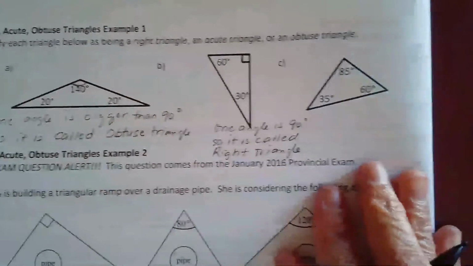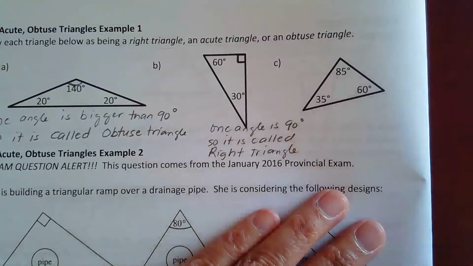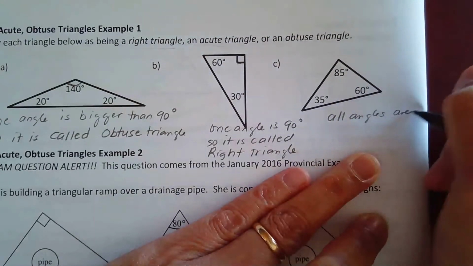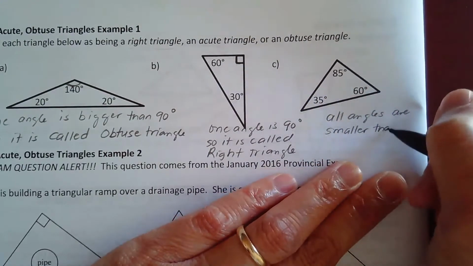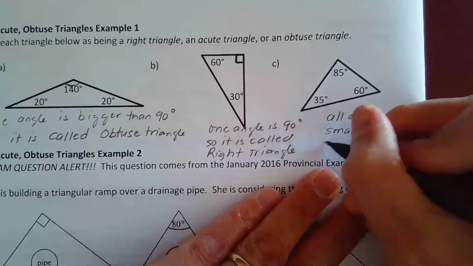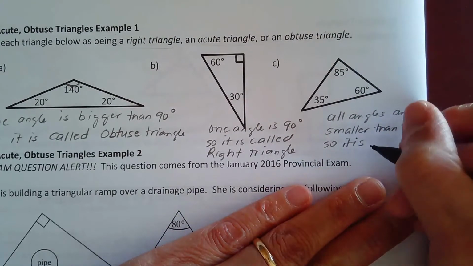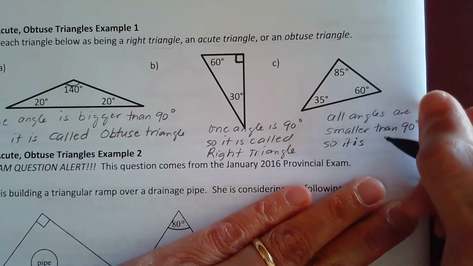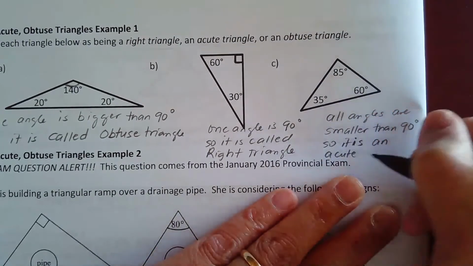Okay. And then over here, there's no 90 degrees and all of the angles are less than 90. All angles are smaller than 90 degrees. So it is... sorry, not SK, talking about angles here. Smaller than 90 degrees, so it is an acute triangle.